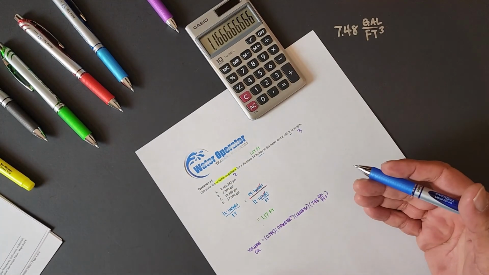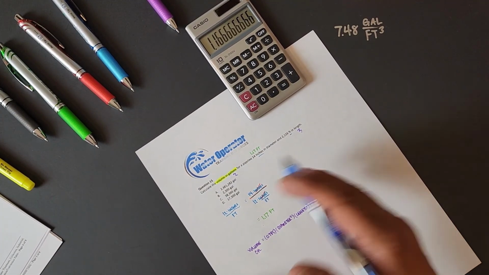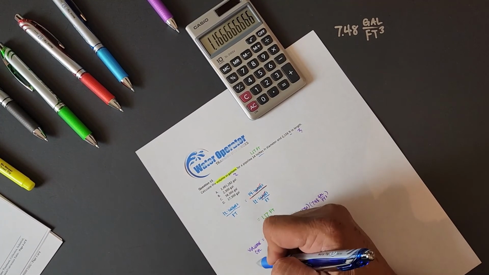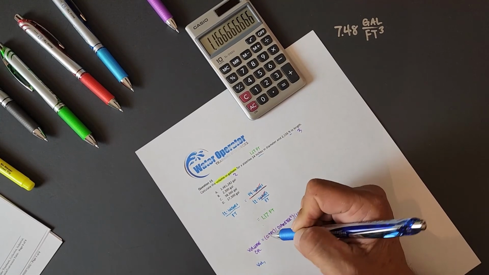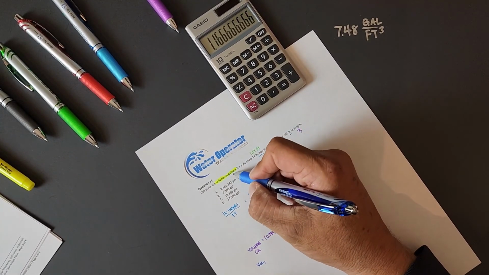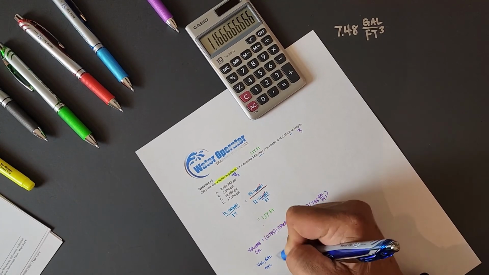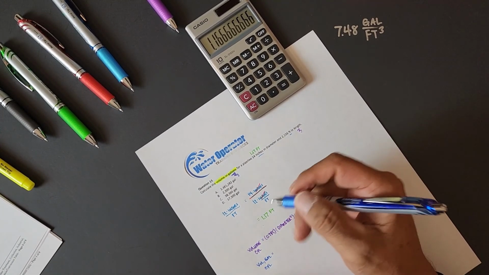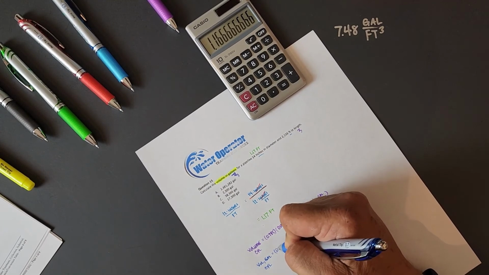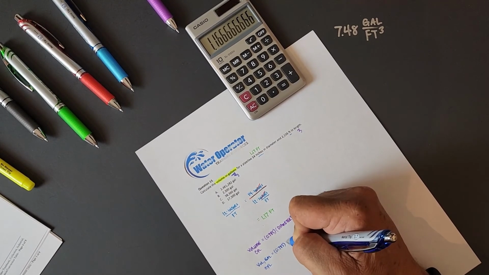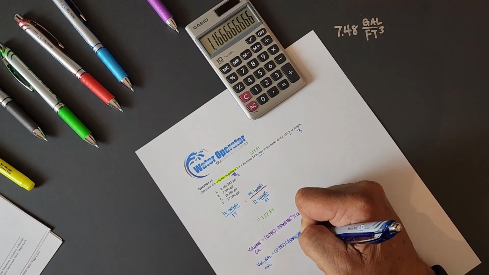Let's rewrite the equation with all the proper values. We want volume in gallons of this cylinder, a pipeline. 0.785 multiplied by the diameter.